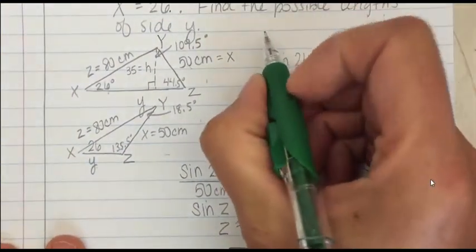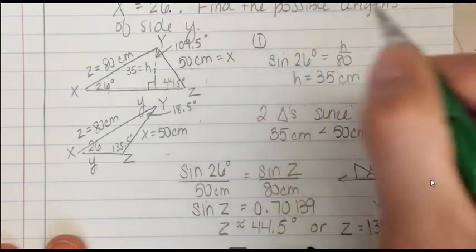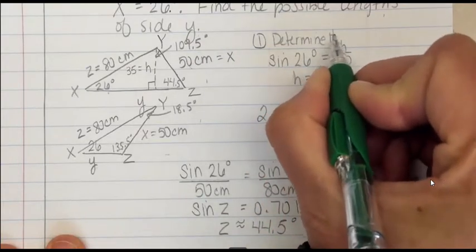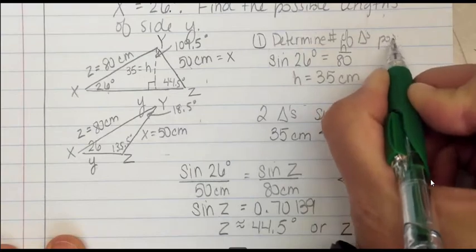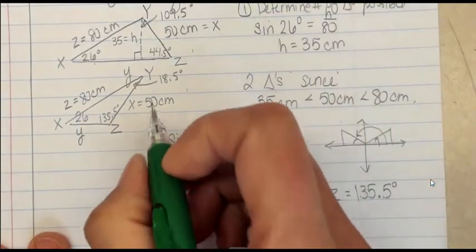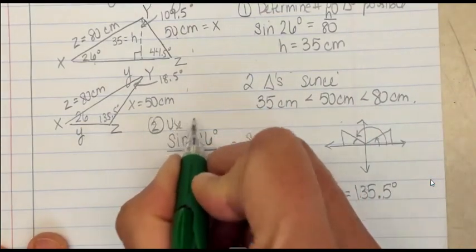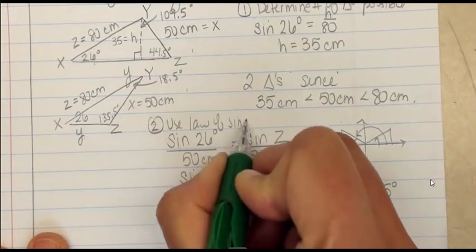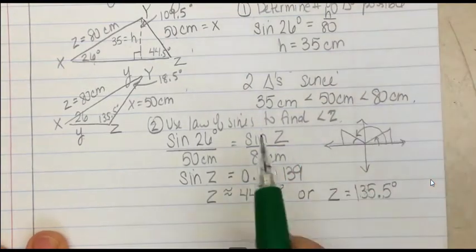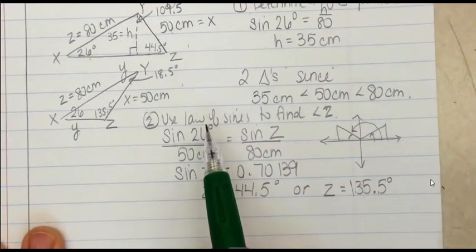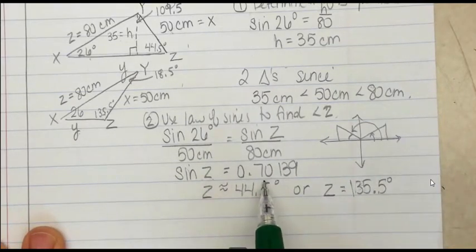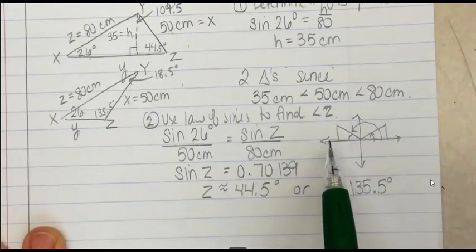Okay, so once again, just recapping, the first thing that I did was I determined the number of triangles possible. Okay, and so I knew that there were two triangles. Then the next thing I did was I used the law of sines to find angle Z. But again, when I set this up, I see that I'm taking the sine of Z, sine of some angle, giving me some positive output. And I know that that's possible in two quadrants.